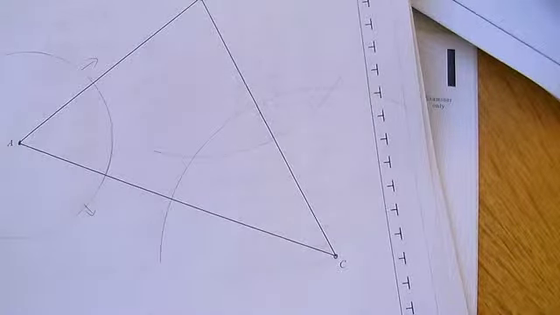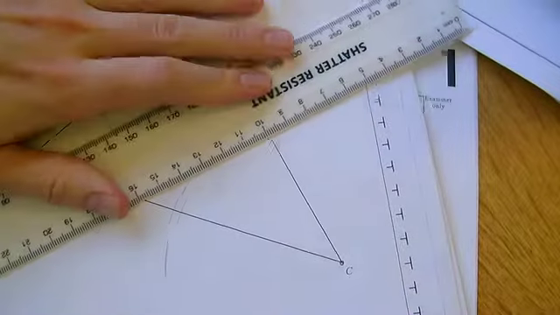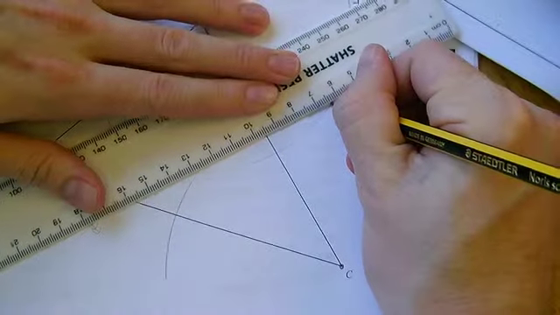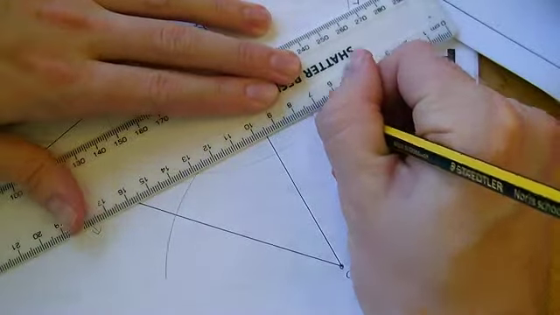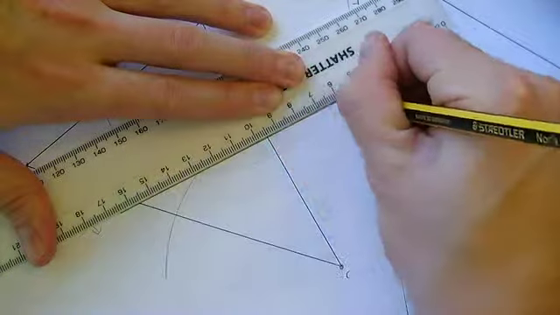Okay, you need to get a ruler or something that will draw straight lines, and it must go through those 2 points there and there. And you draw a straight line all the way through the triangle.